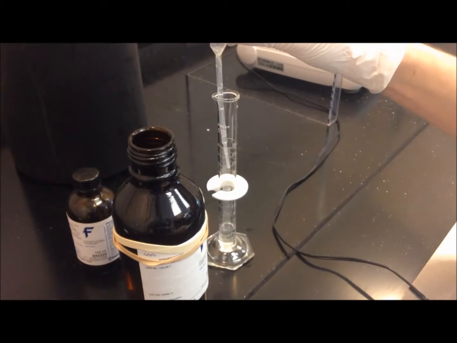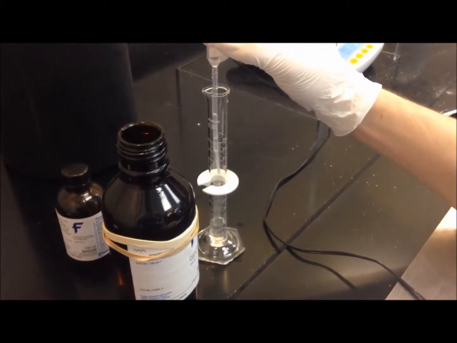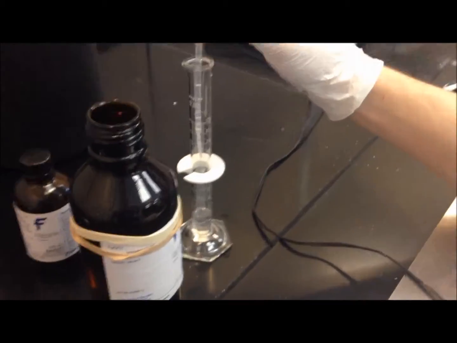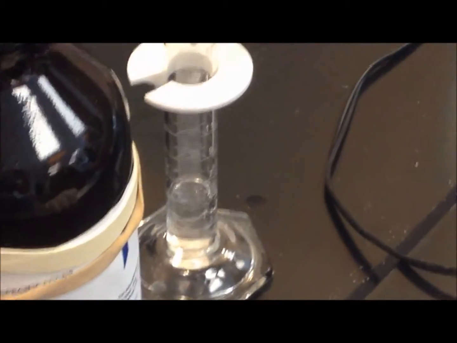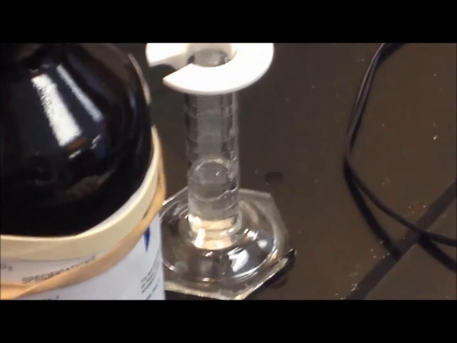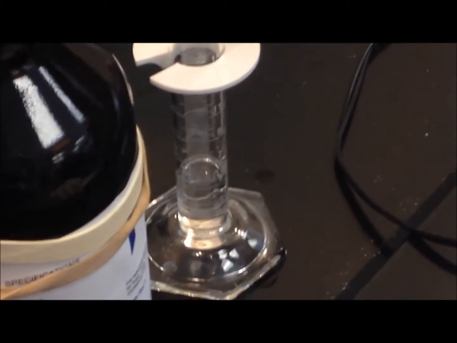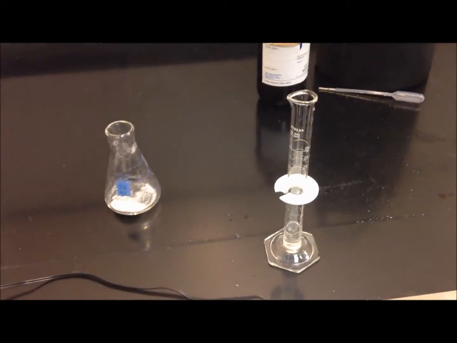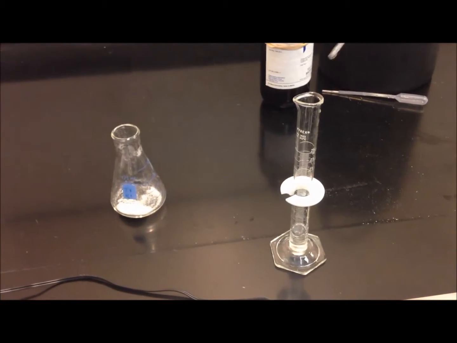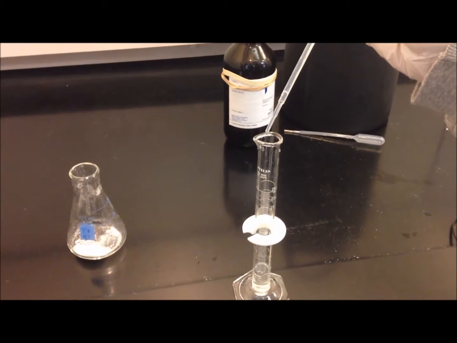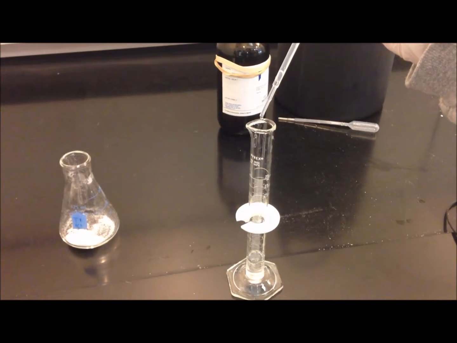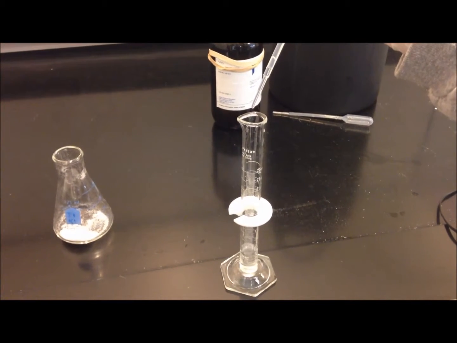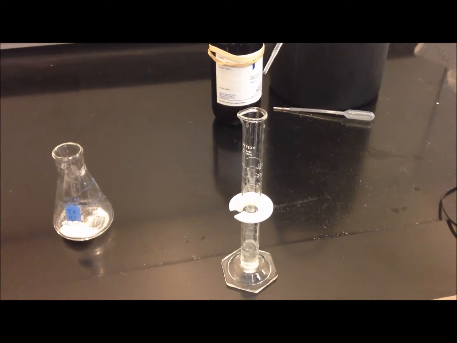You want to make sure that you are at perpendicular eye level with the graduated cylinder, as this will reduce parallax and incorrect measurements. Also, remember to measure from the bottom of the meniscus, as it is concave in shape. Then, carefully add 5 drops of concentrated 85% phosphoric acid to your ethanoic anhydride.